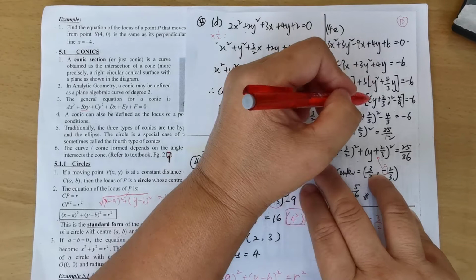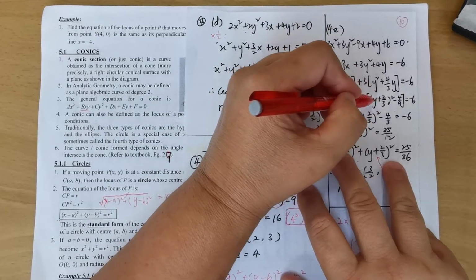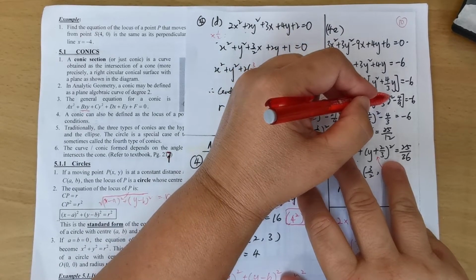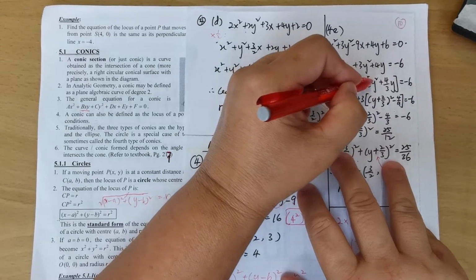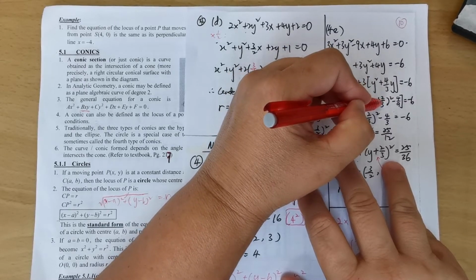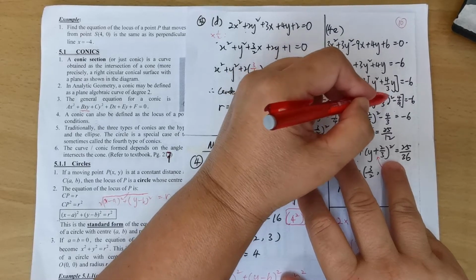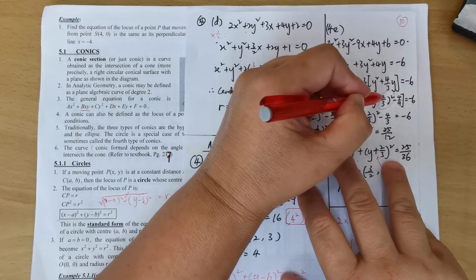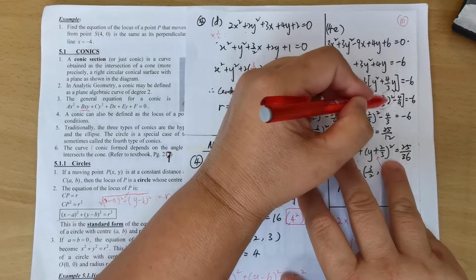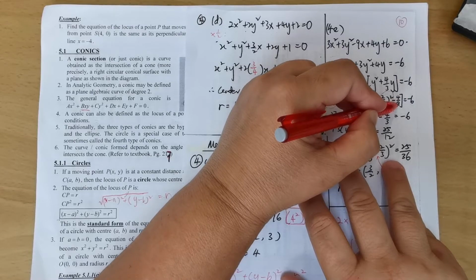So for the y part, also the same. Completing the square is like this: y plus 2 over 3 squared. So y squared, 2 times 2 over 3 is 4 over 3. Then again, this one after squaring is 4 over 9. Something extra, so I have to minus it out.